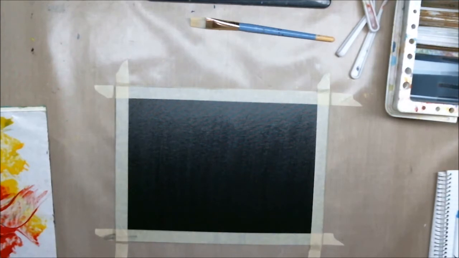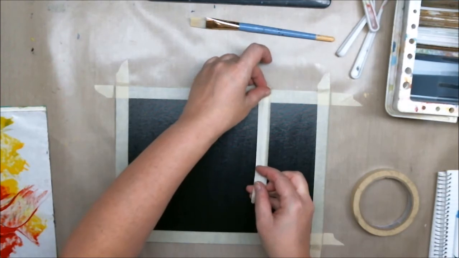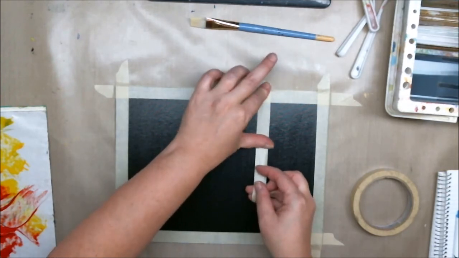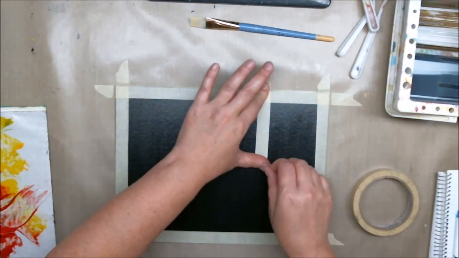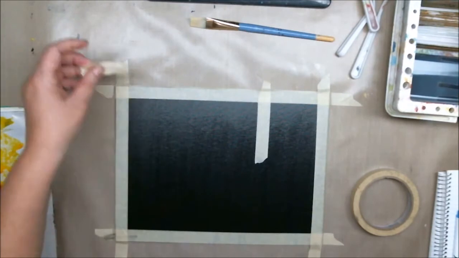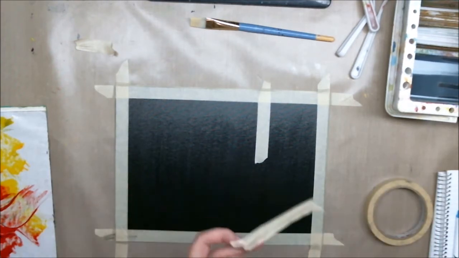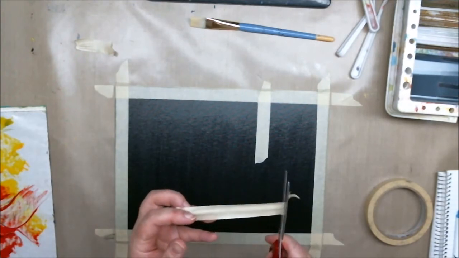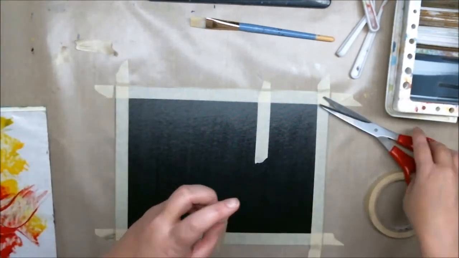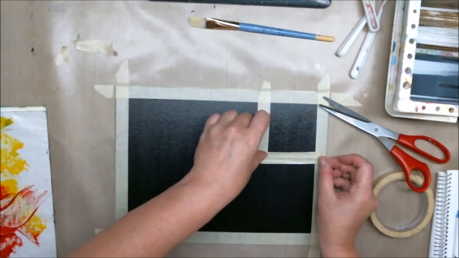So you're going to start putting tape wherever you want, and you want to make some shapes. So I'm going to make, there we go, some shapes. Now this is a very small canvas, only 9 inches by 12 inches, so you might not be able to make a lot of shapes, but if this technique is something that you fall in love with, you can absolutely do this on bigger canvas panels.